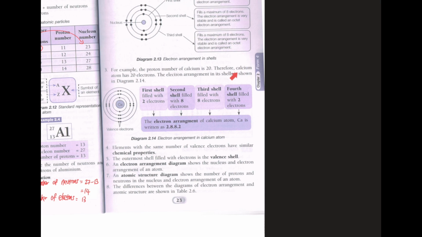For example, the proton number of calcium is 20. Therefore calcium atom has 20 electrons. You know, proton and electrons are the same. To put 20 electrons in shells, you put 2 in the first shell, then 8 in the second, then 8 again in the third, then you find out how many electrons remain. 2 remain, put in the fourth shell. So the electron arrangement is written as 2.8.8.2. You must memorize first shell 2, second shell 8, third shell 8, then the remaining put in the fourth.